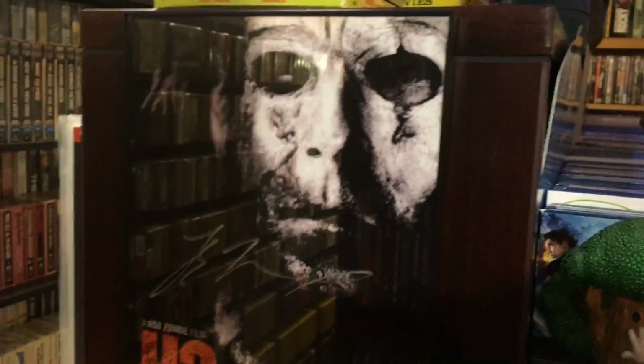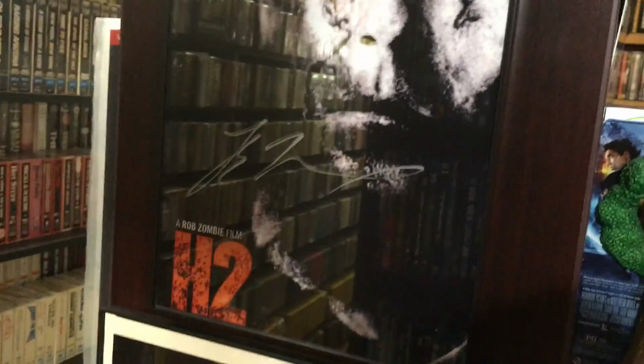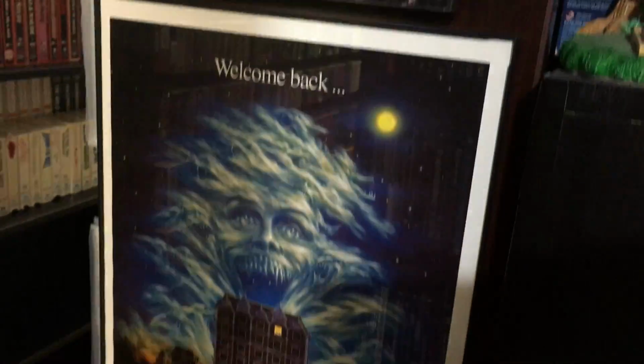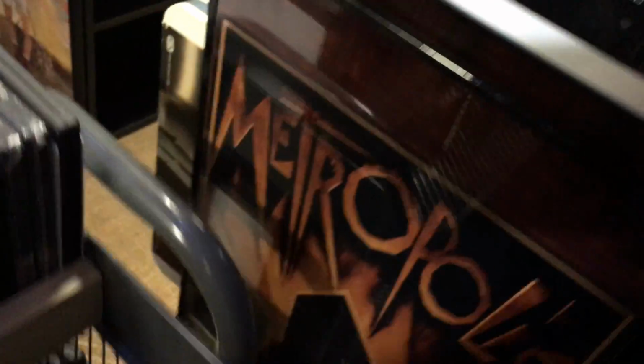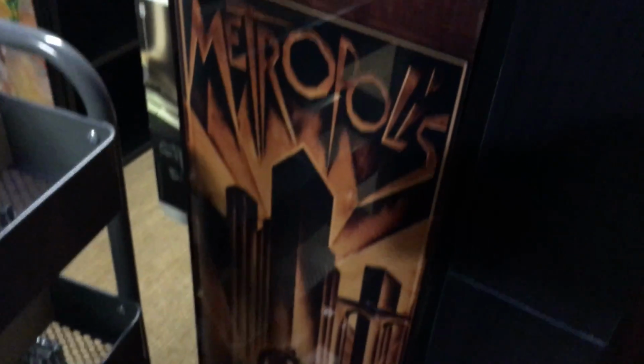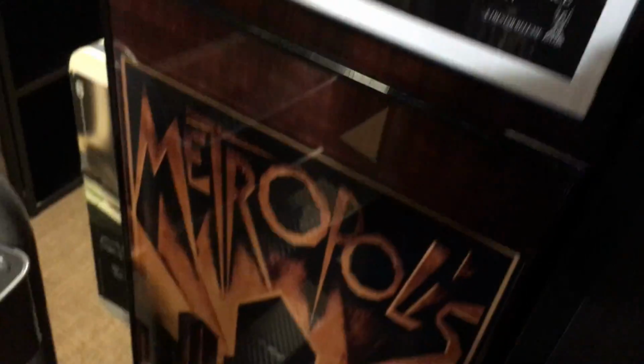We have my H2 poster signed by Tyler Mane, my Fright Night Part 2, and then my Metropolis poster down here. This thing's awesome. Got this for $5 at a Walmart. I love the Metropolis poster. It's very long and awesome, and it just fits perfectly right there.